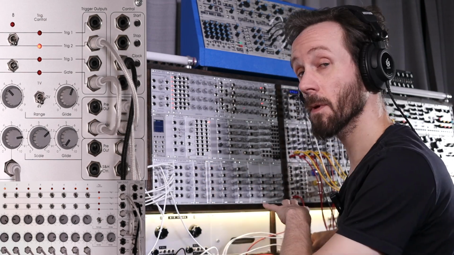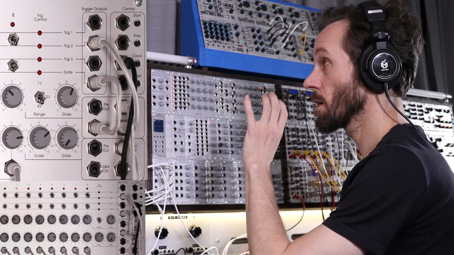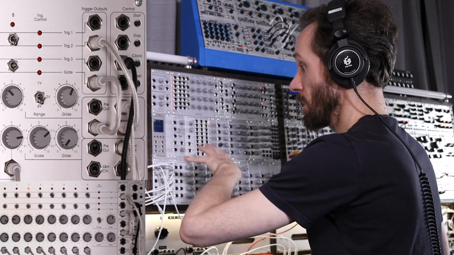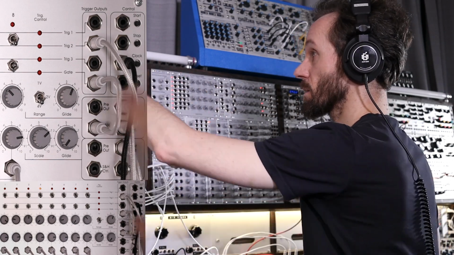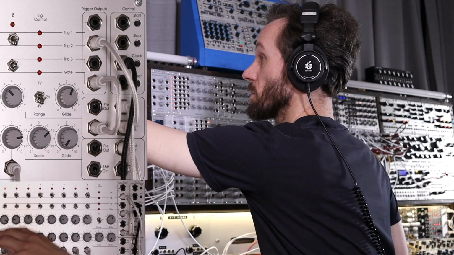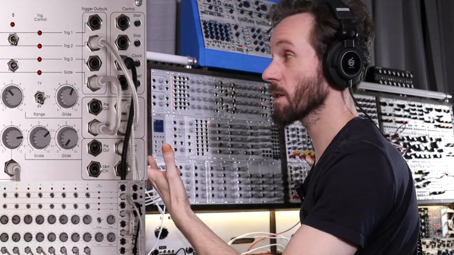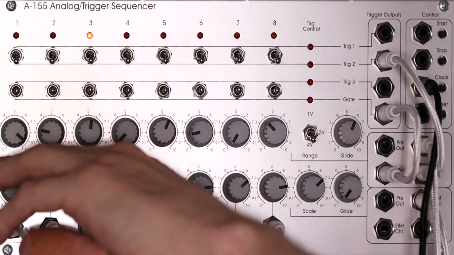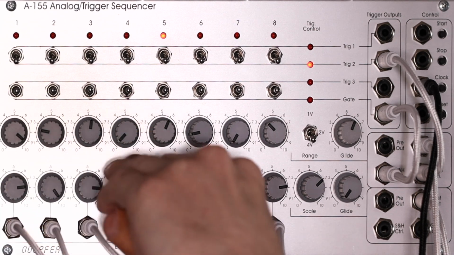Opening up the Moog Matriarch filter. Expander is going in here, which makes it possible to have a rhythm going on by turning these up and down.